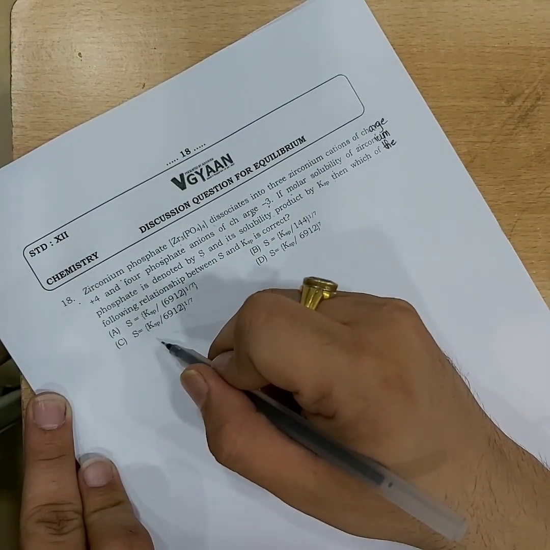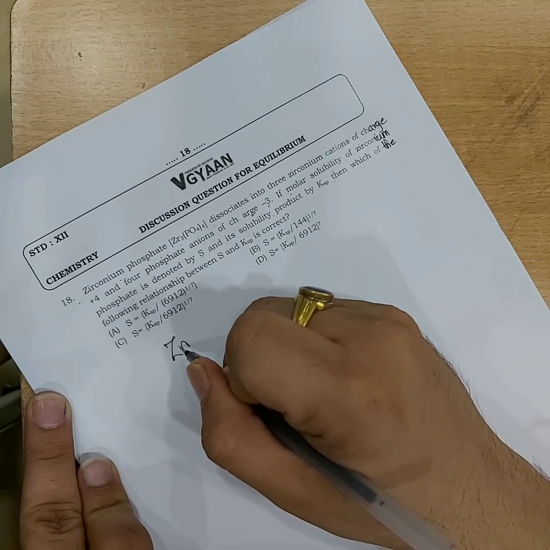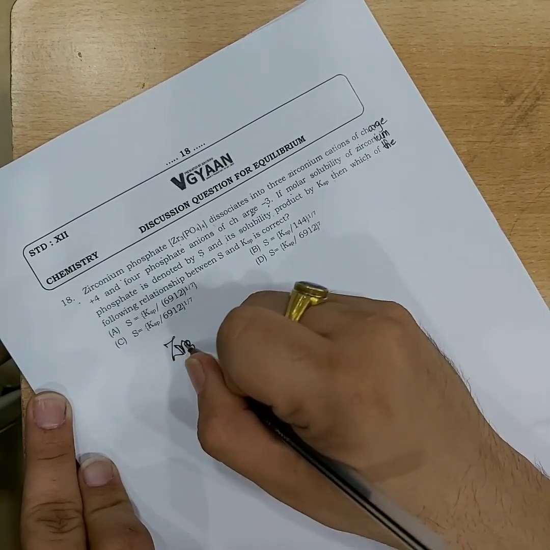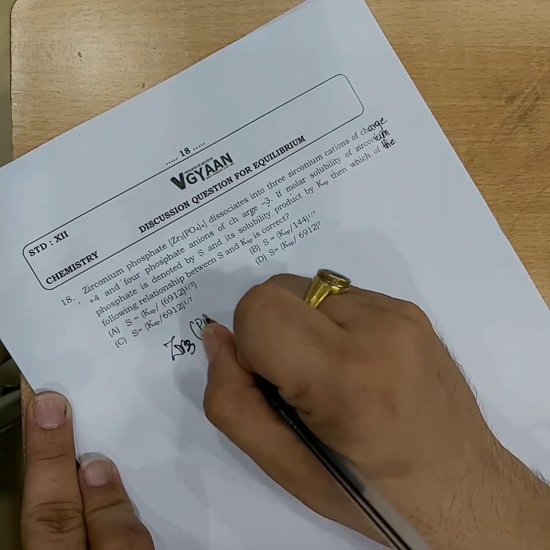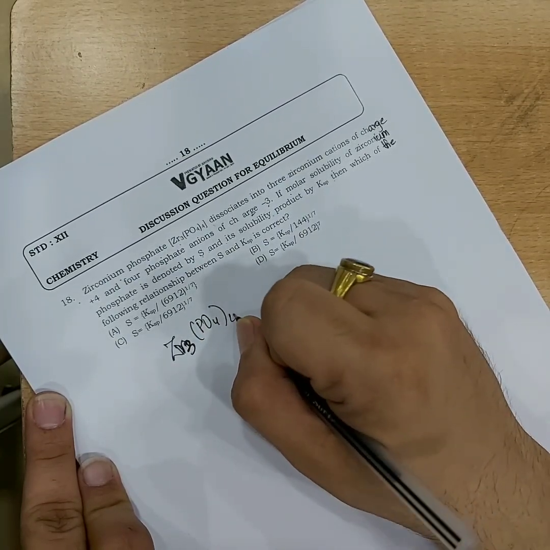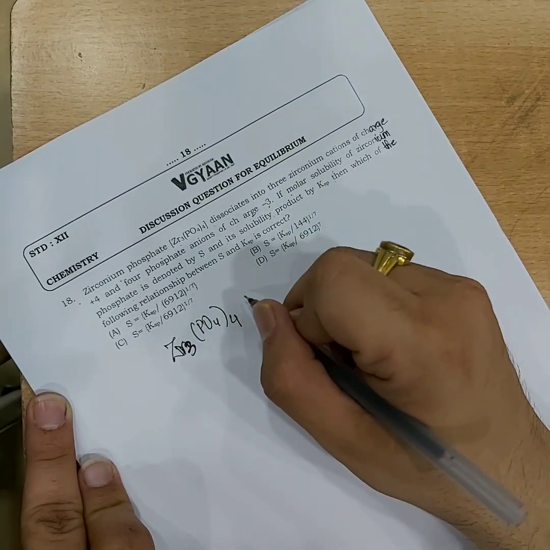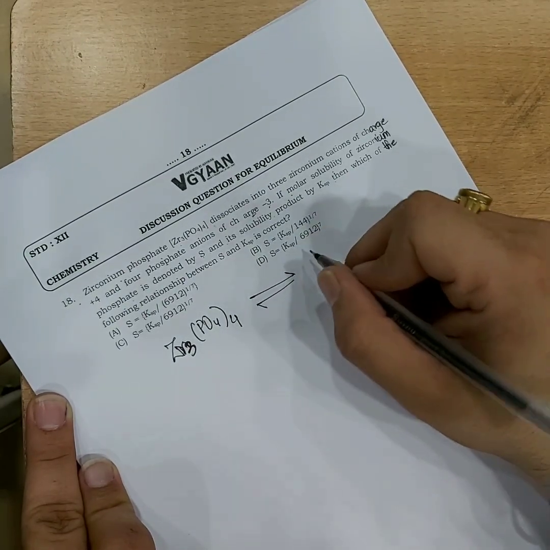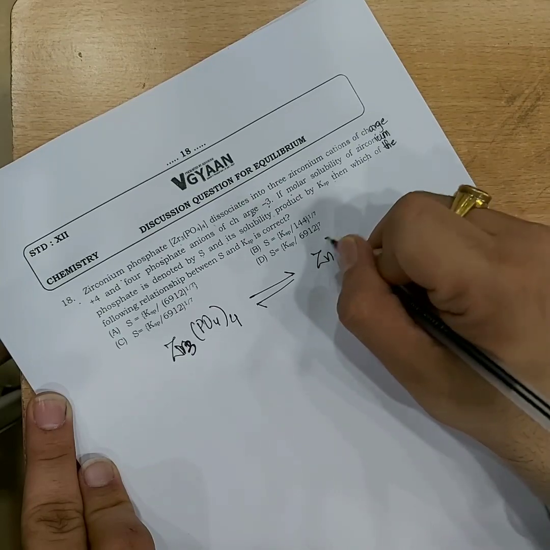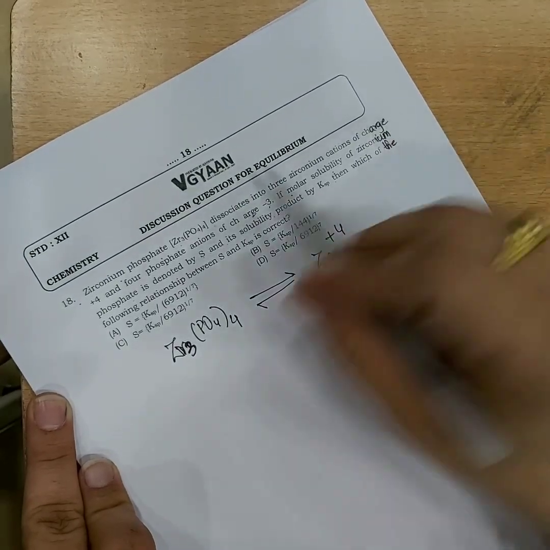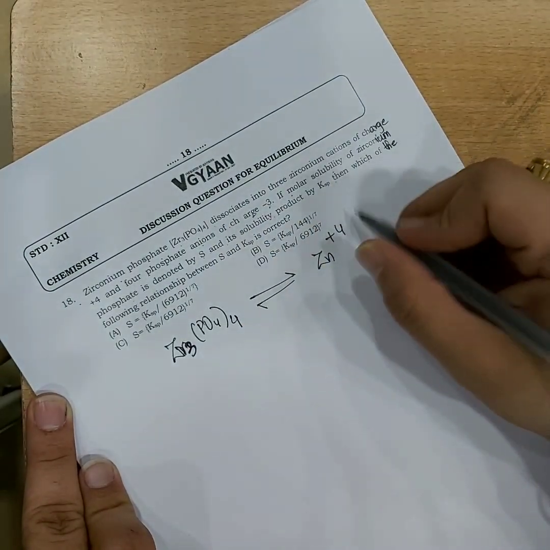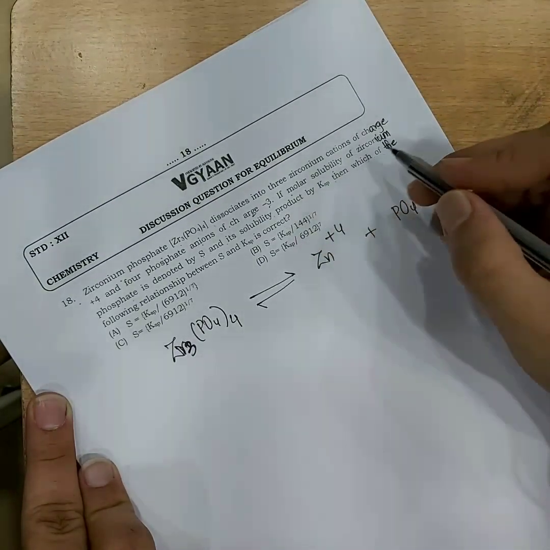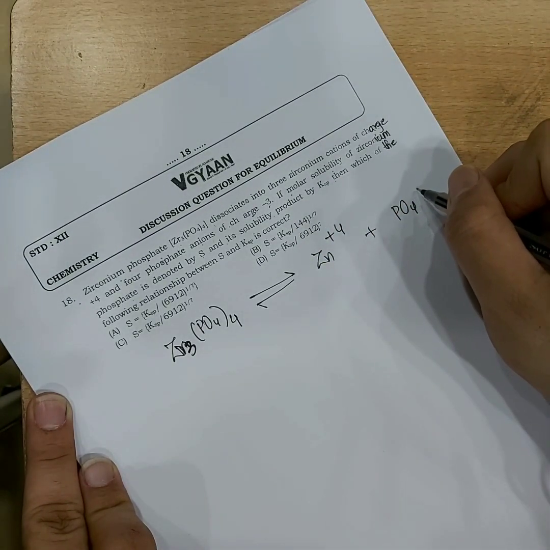So now zirconium phosphate, Zr3(PO4)4. Now if this dissociates, what do we get? We get Zr plus 4, charge of plus 4, and phosphate anions PO4, okay, of charge minus 3.